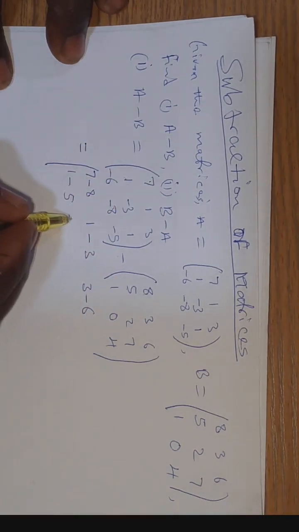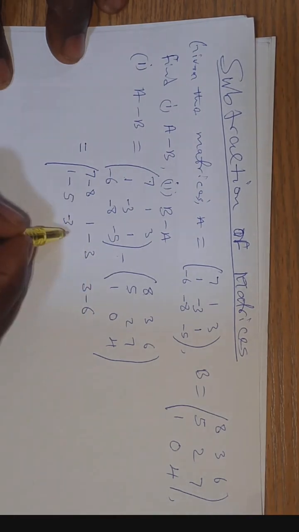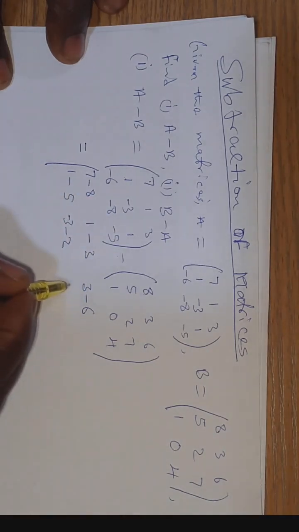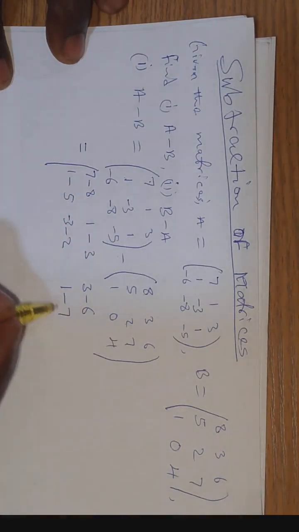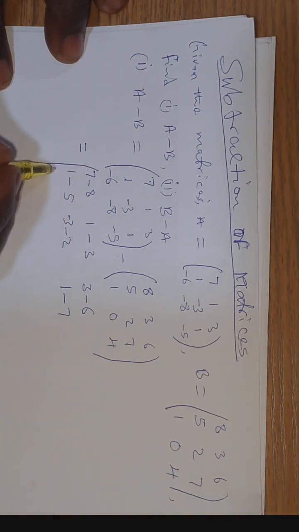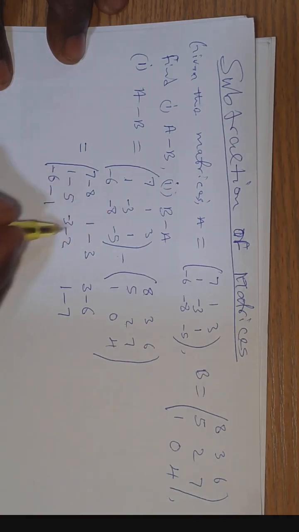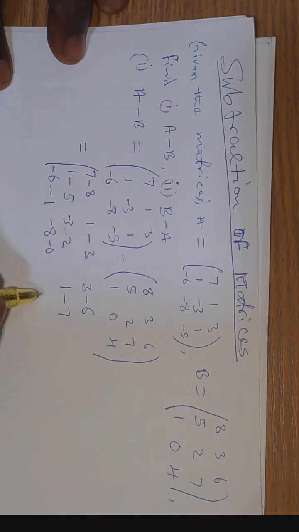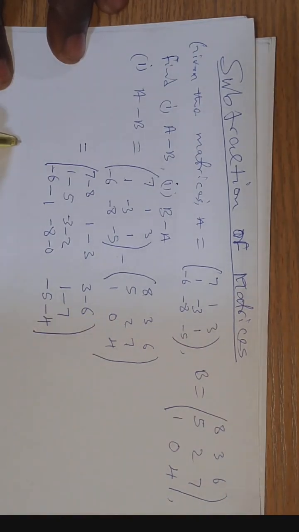We have minus 3, minus 2. Then the next one is 1 minus 7. Finally, on the last row, minus 6 minus 1, then minus 8 minus 0, and minus 5 minus 4. So let's do this together.